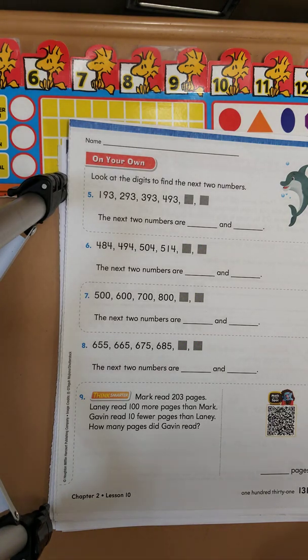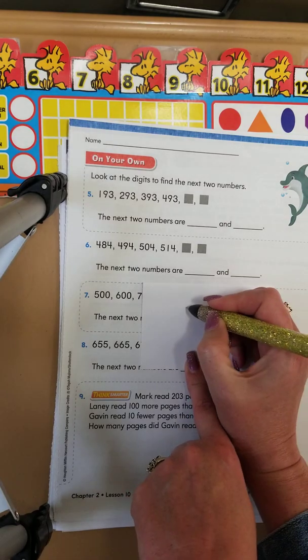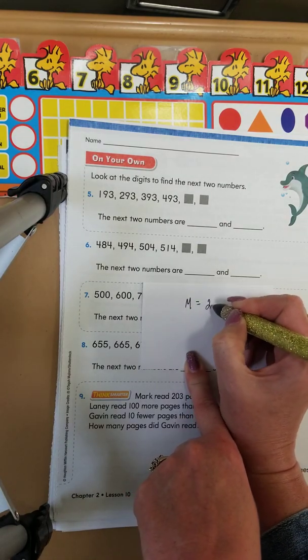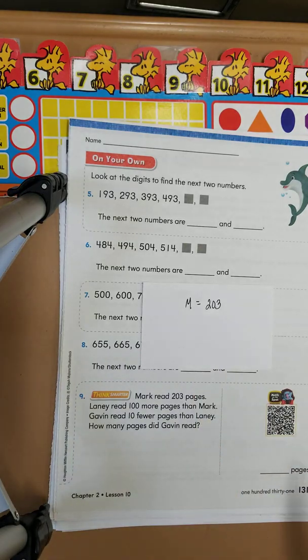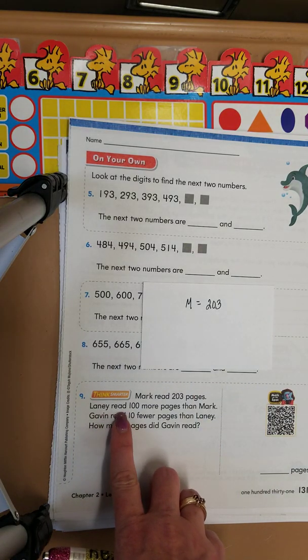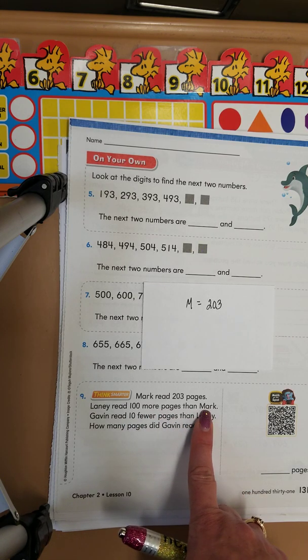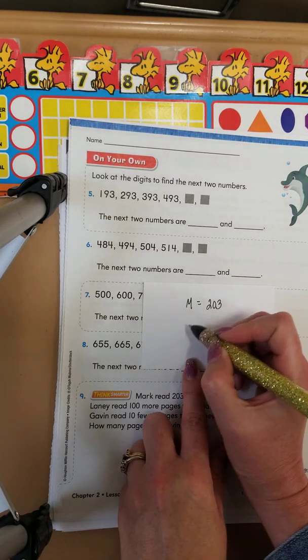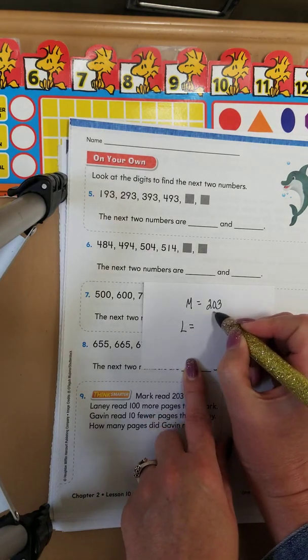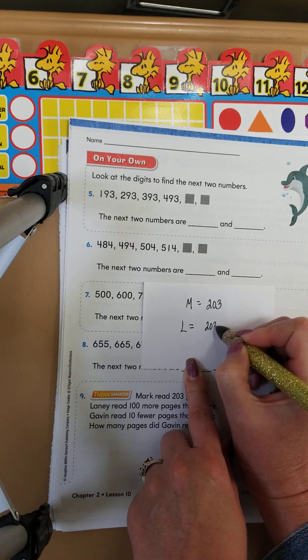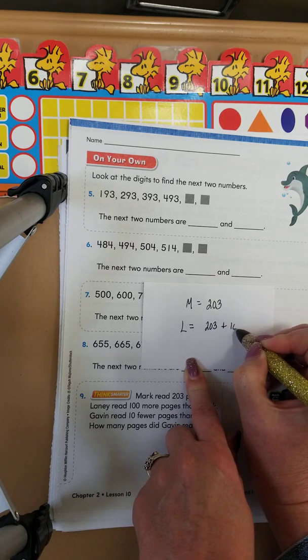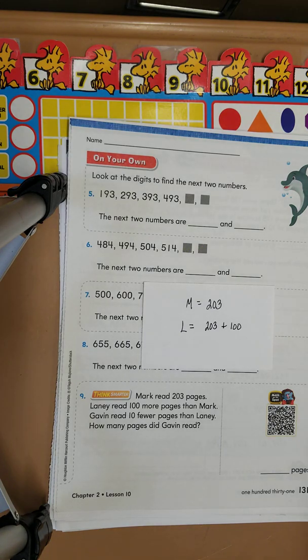Let's look at what the problem says. Mark read 203 pages. All right, so I'm going to write that down. Mark equals 203. Lainey read 100 more pages than Mark. So Lainey equals Mark, which was 203, plus 100. Okay, well that's just like our counting pattern.